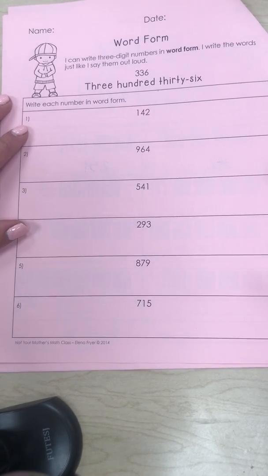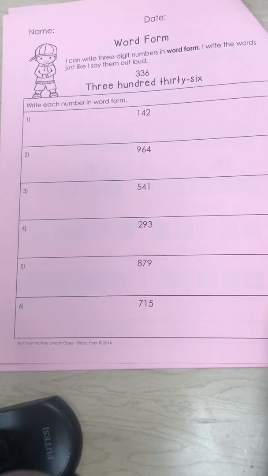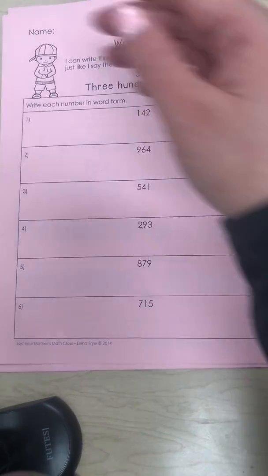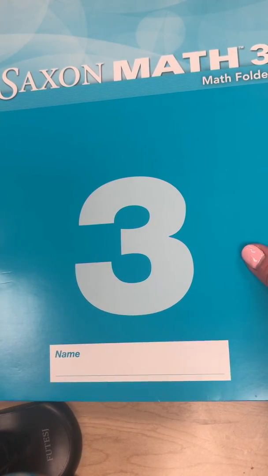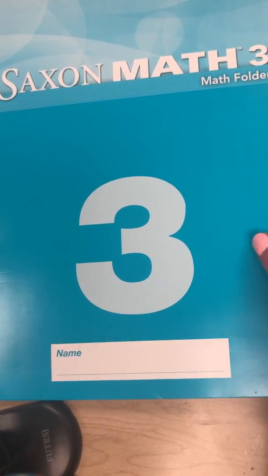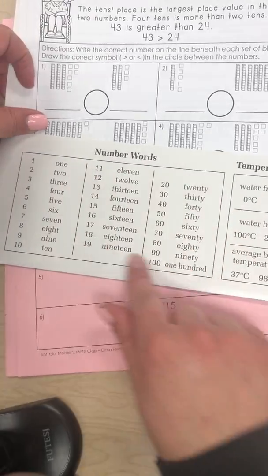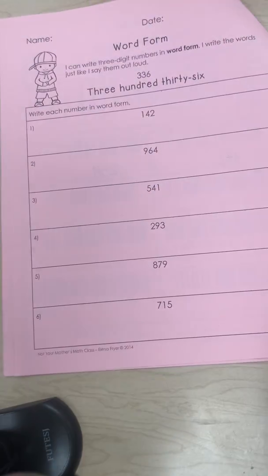You all have your math folders, and if we look in our math folders, let me pull it out right now. I know it's really going to get shaky, sorry. If we pull out our math folder and open it up, right here, you'll see that we have our number words. Use that as a guide, use that as a tool.